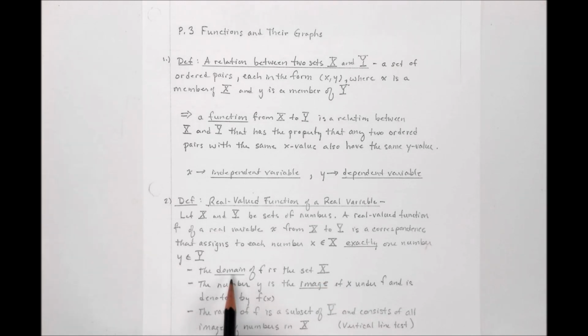This is the set of values that we substitute in for the variable x, the independent variable in the function. Now, the y value that we get after we plug in this x is the image of x under the function f and is denoted by f(x).